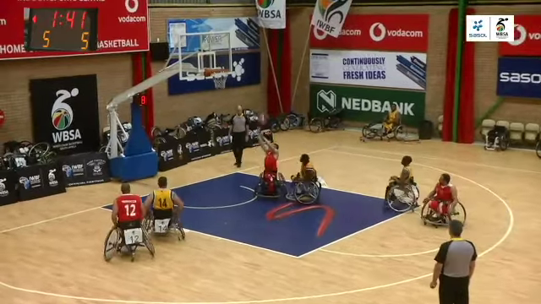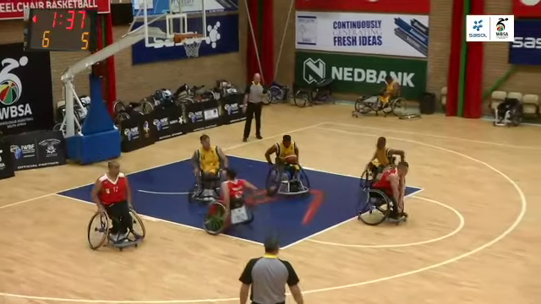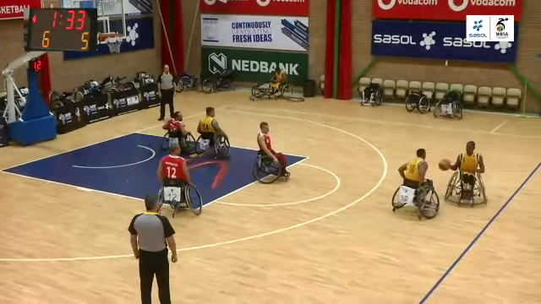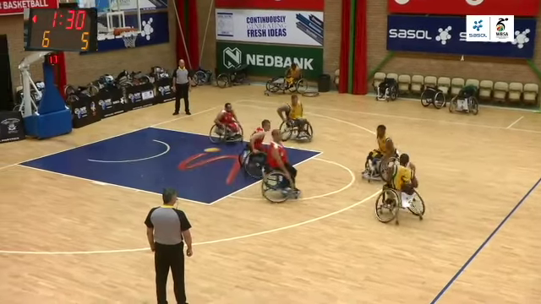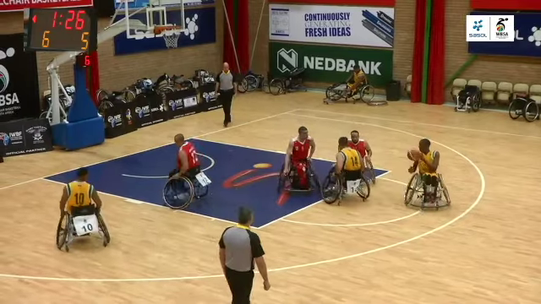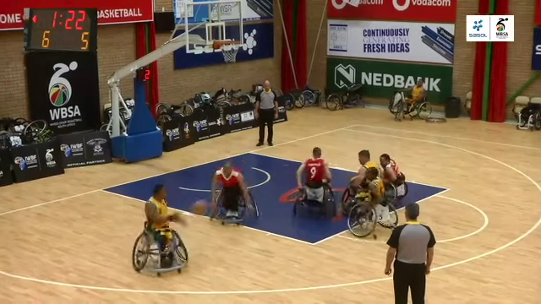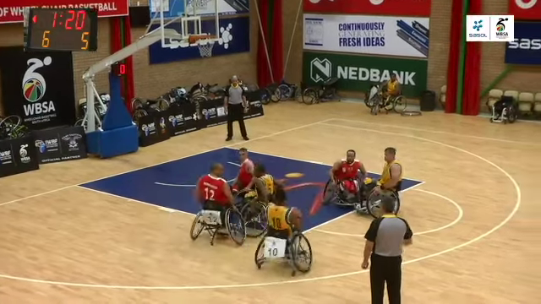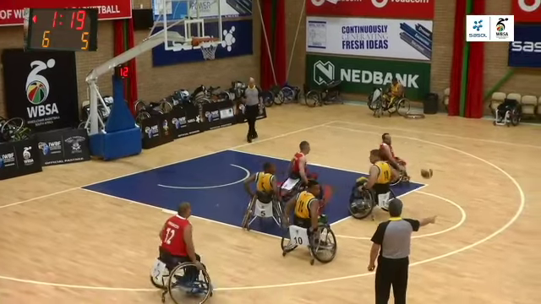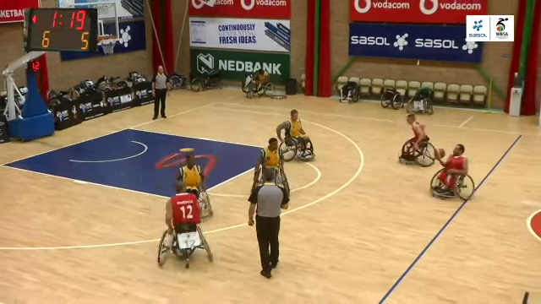Ghani puts a pass through to Musati. Will he convert for Morocco? He does. So Morocco into the lead. South Africa will need to start making their opportunities count. Mzaleni, what can he do for the South African side? Shot clock at 1. Good defensive play there by Morocco, and unfortunately for the South Africans, they turn the possession over.